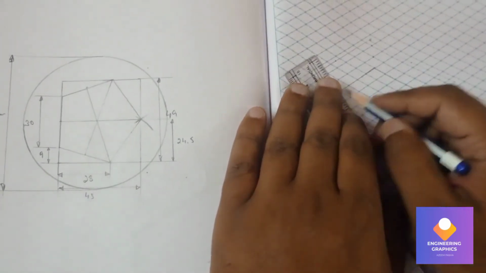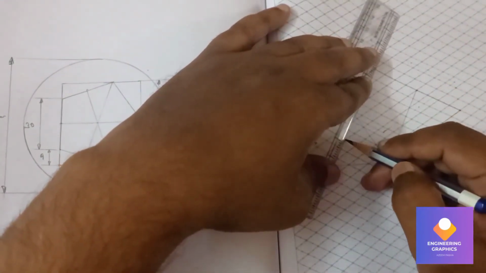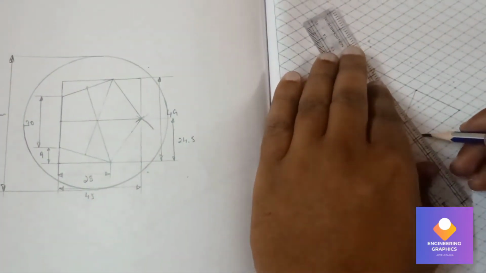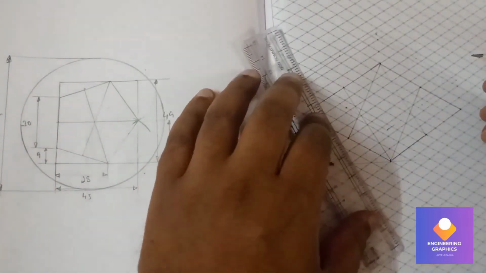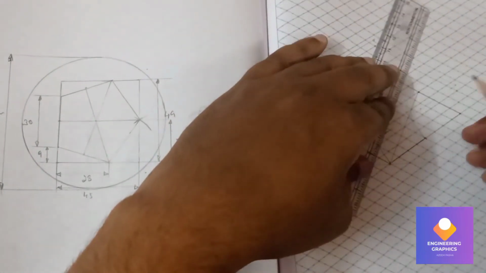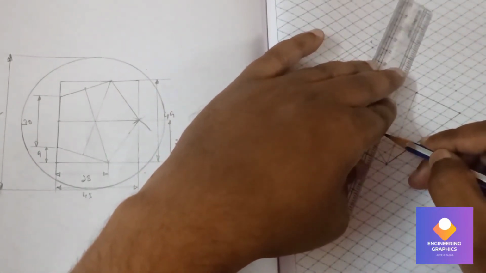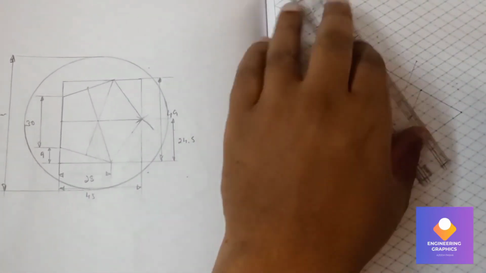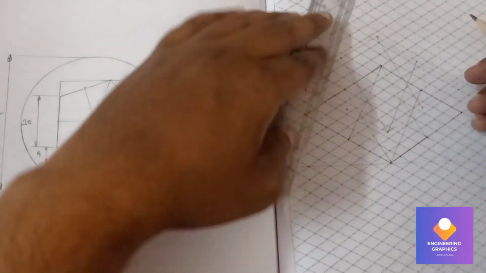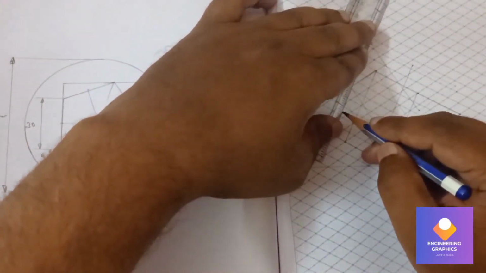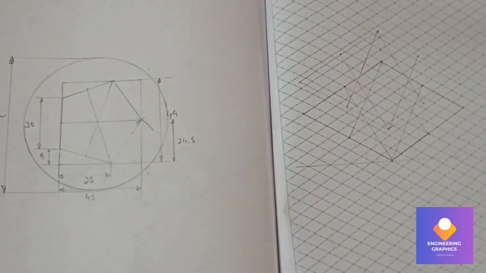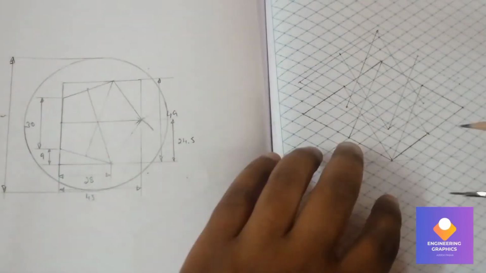Here we are following the 4 arc by center method to construct the ellipse. You all know how to construct it. Okay, 4 arc by center method. Then in the top box also we should do the same thing. Okay, now use the compass to measure these lengths and cut the arc.